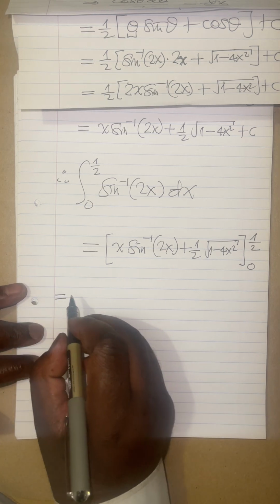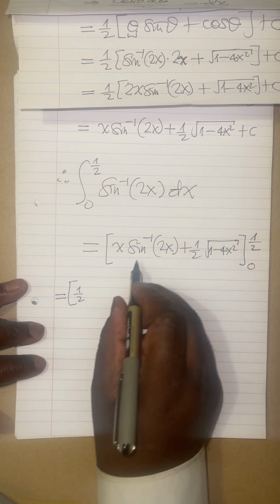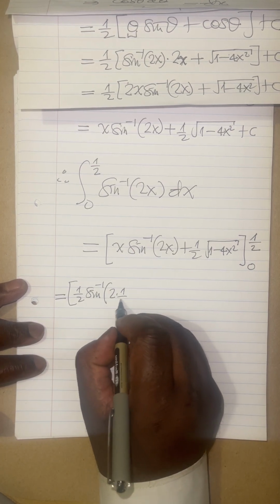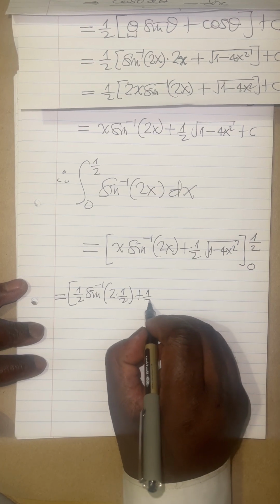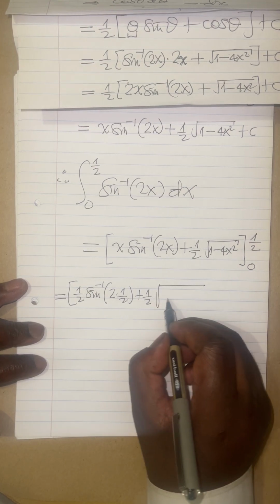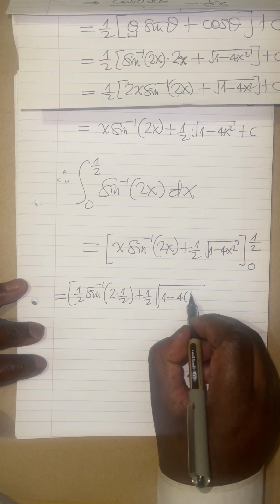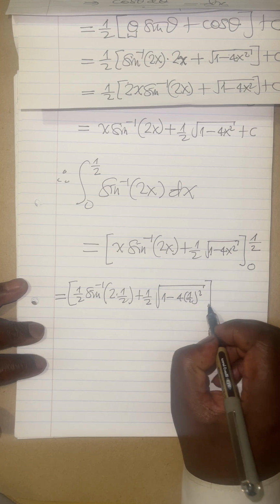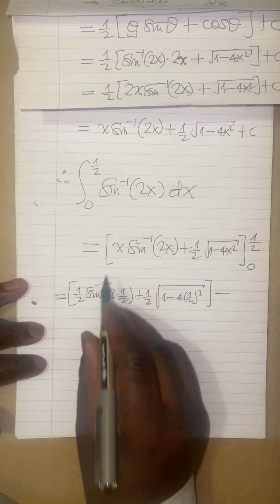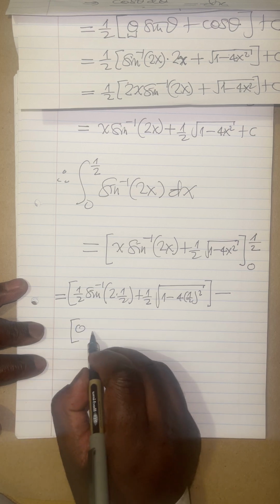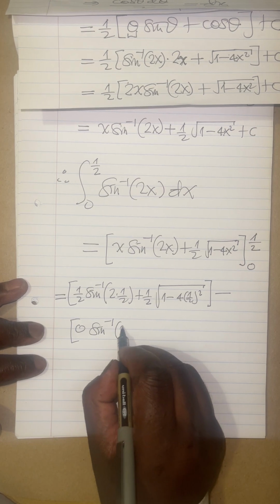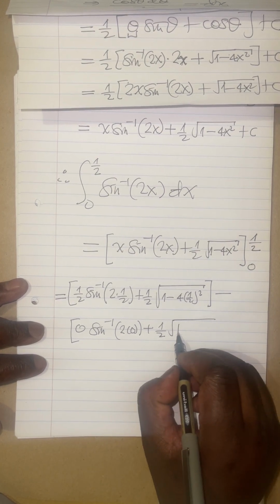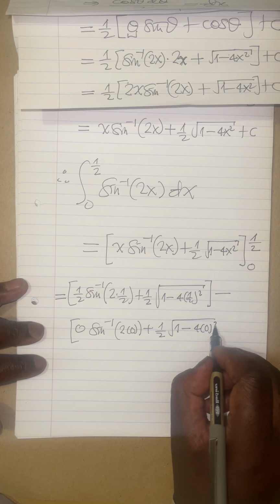So we're saying this is equal to 1 over 2, and then inverse sine of 2 times 1 over 2, and then plus 1 over 2. We're inside the square root sign now: 1 minus 4 times 1 over 2 all squared, right? I'm done with 1 over 2. Then I must come with 0 now, minus. Starting from there, it will be 0 times inverse sine of 2 times 0, and then plus half, and then square root of 1 minus 4 times 0 squared.